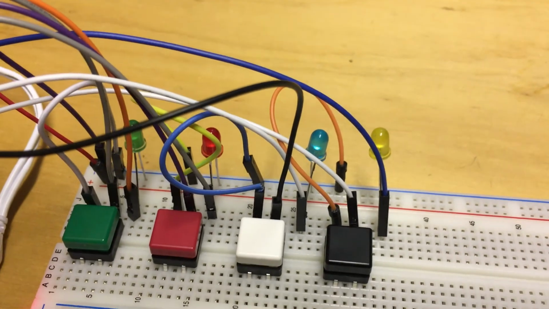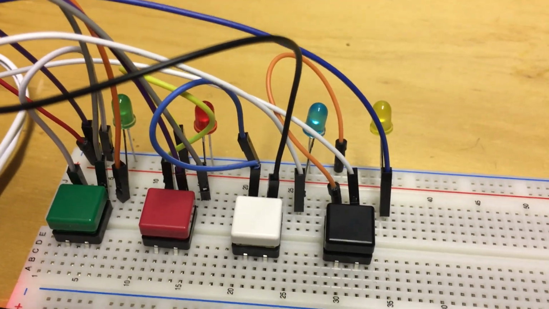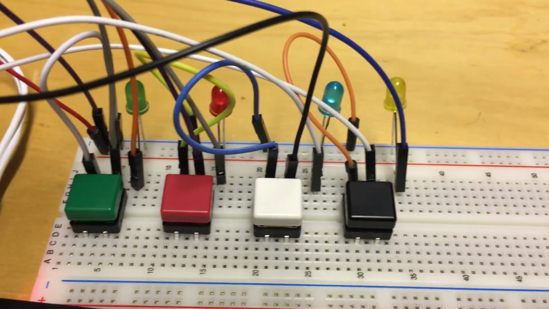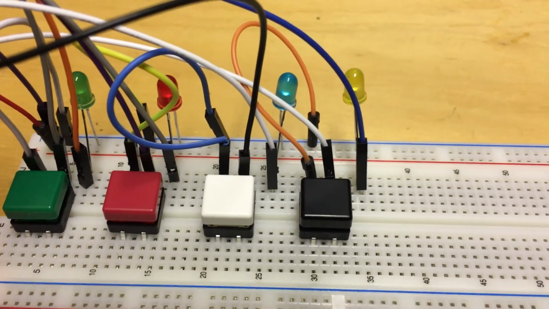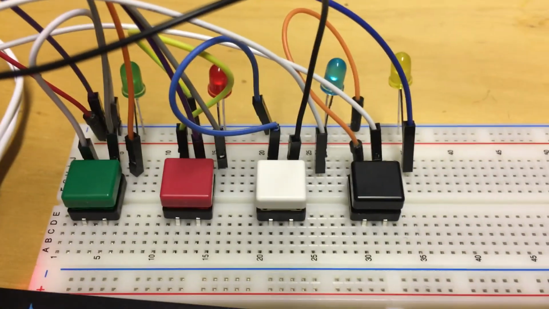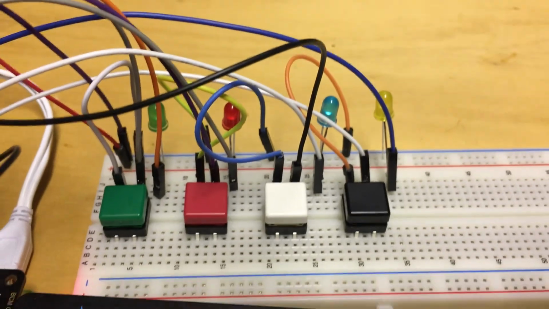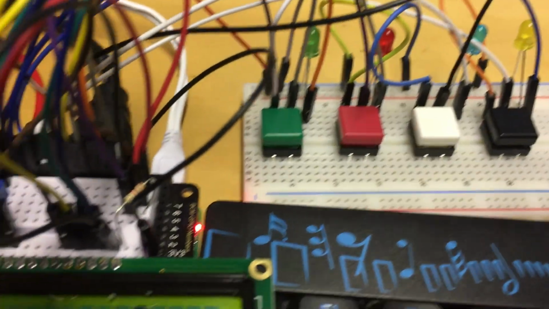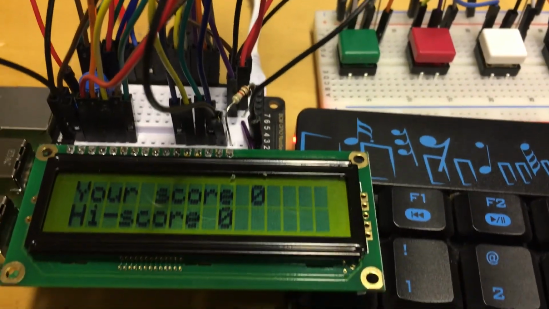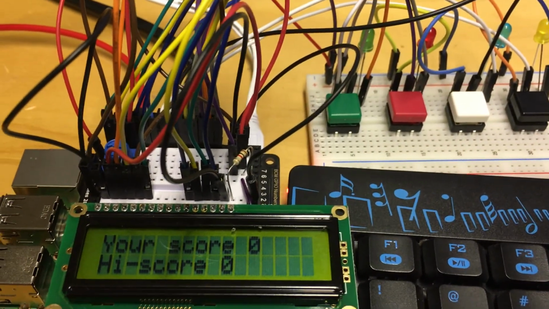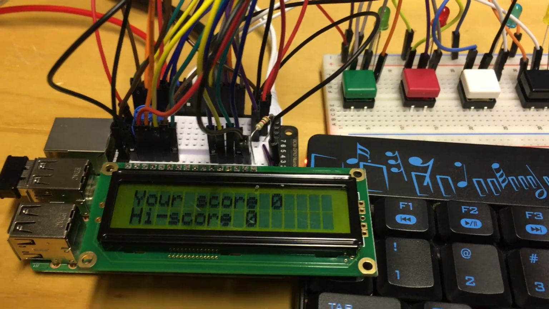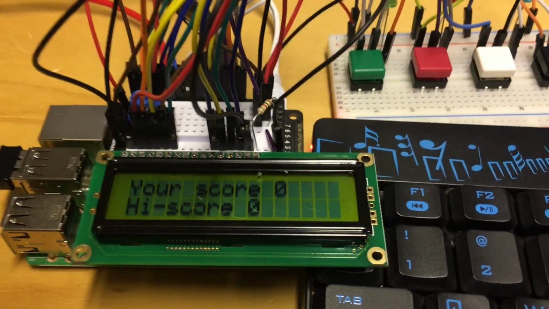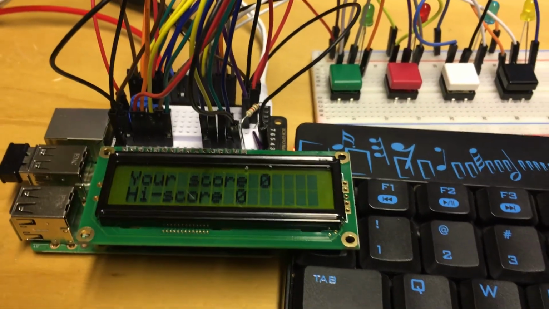You can see we've got 4 LEDs there: green, red, blue and yellow, and we've got 4 buttons. I'm afraid I haven't got any caps which are blue and yellow, so that's what the white and the black one are. And in order to communicate between the GPIO and Sonic Pi, we make use of the fact that Sonic Pi now enables you to use OSC messages both to send and to receive input.